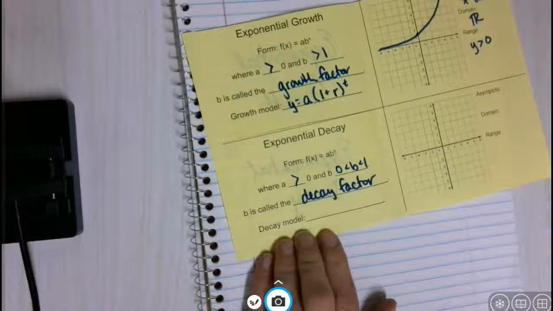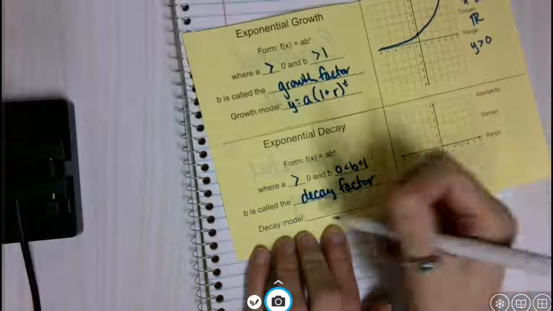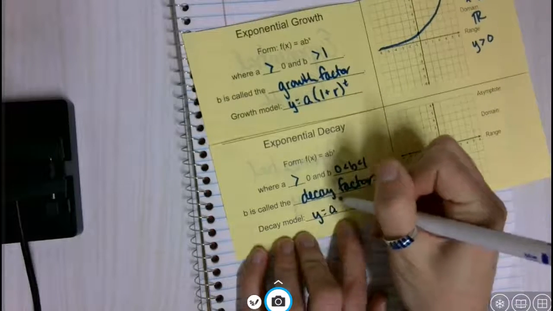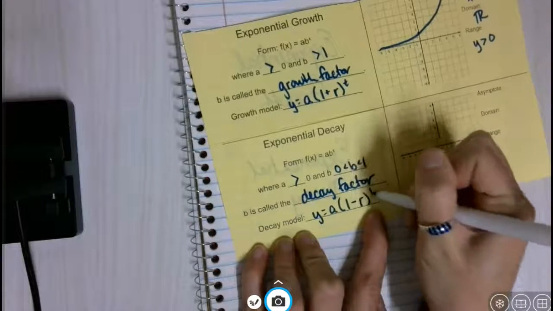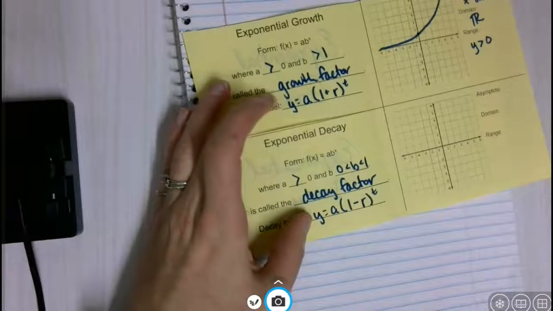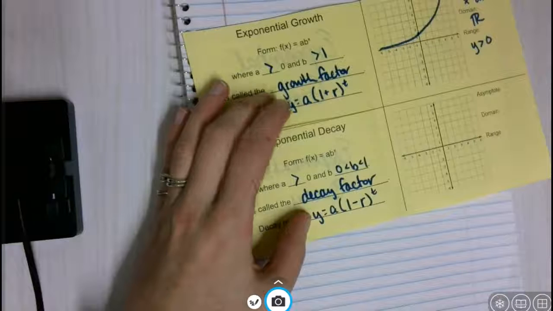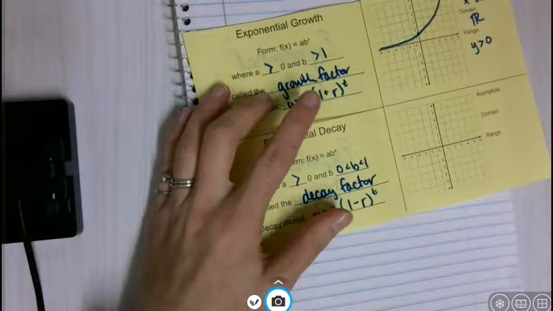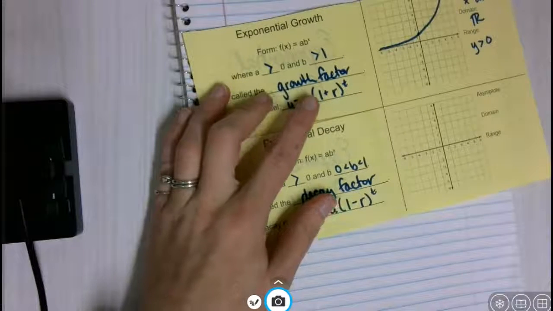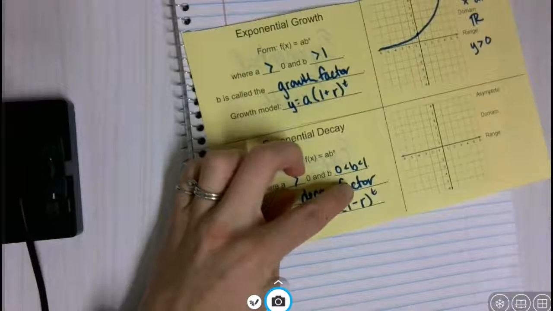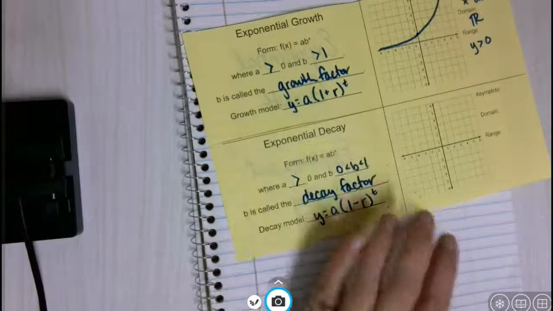So now let's look at our decay model. This is really what we're going to be looking at a lot of times too. So y equals a, 1 minus r to the t. I want you to take a note of the differences between our growth and decay. We're still looking at a rate, and we're still looking at time. But if we're growing, we're adding, and if we're decaying, we're subtracting that rate. So keep that in mind as well.